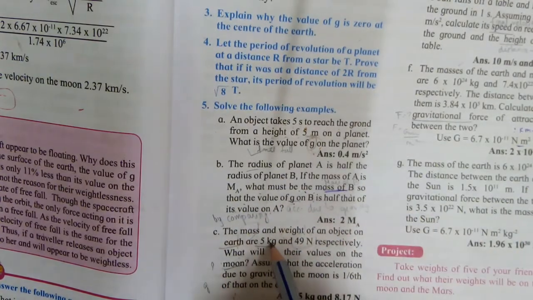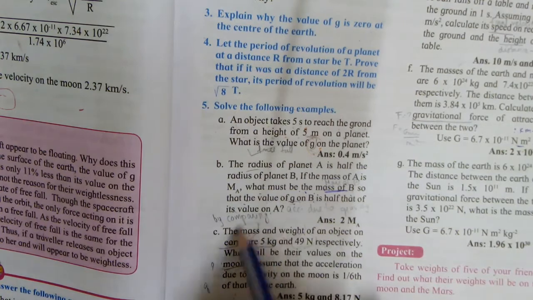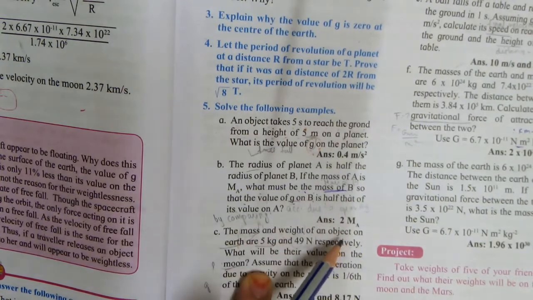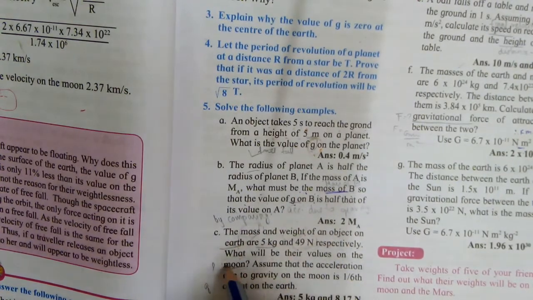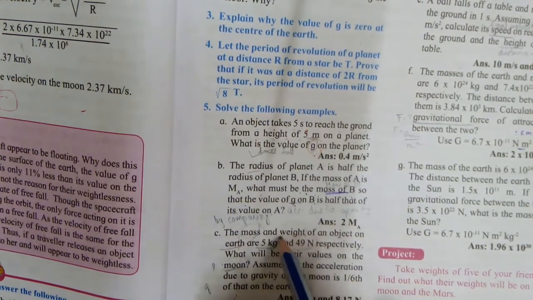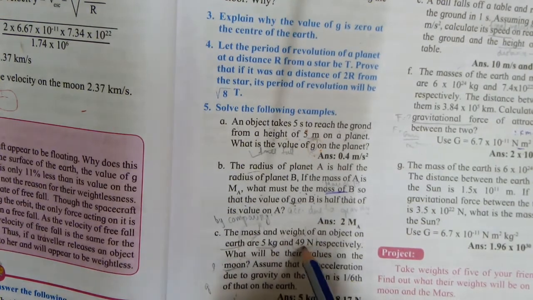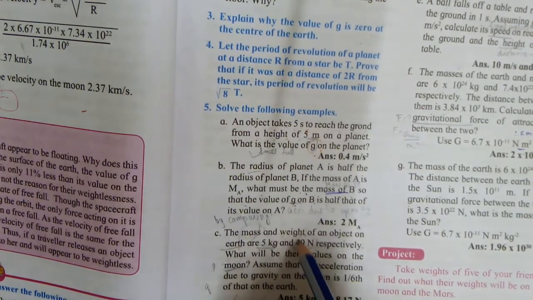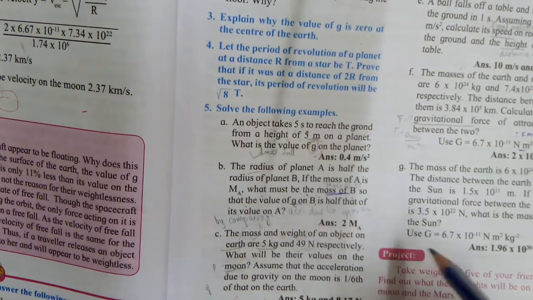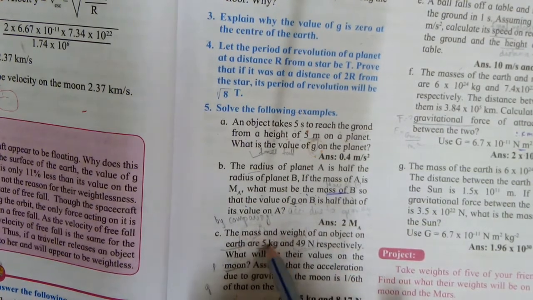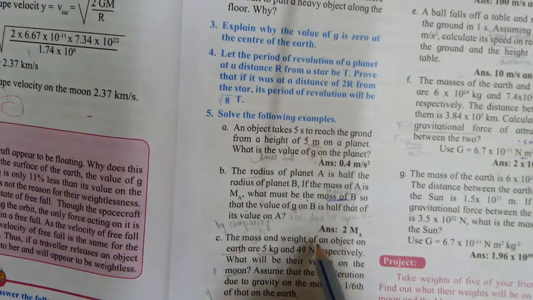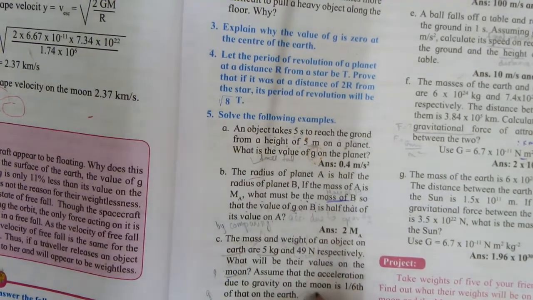But here student, if you remember my video on mass and weight, the mass of the object on every planet will be constant. So here the mass of the object on the moon will be the same as that on the earth, so mass will be the same, 5 kg only. Weight continuously changes, but mass will be the same, that is 5 kg. So here we will not calculate mass, we will calculate only the weight of the object on the moon. So let's start solving.